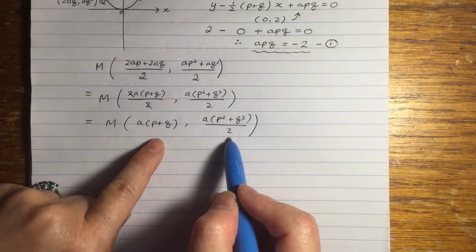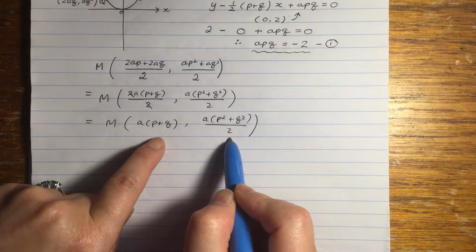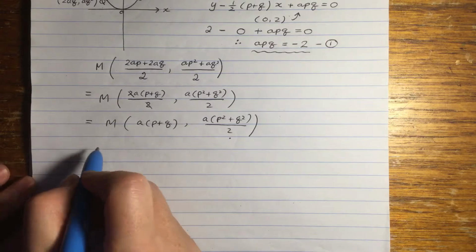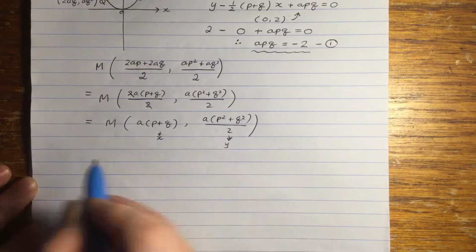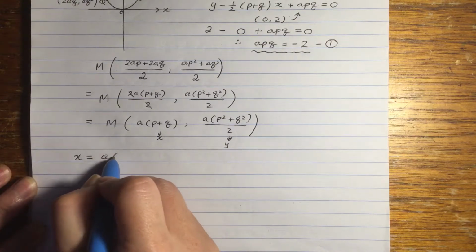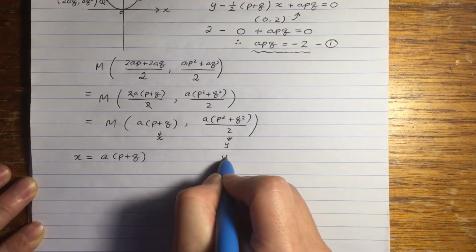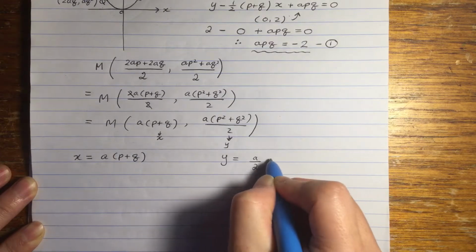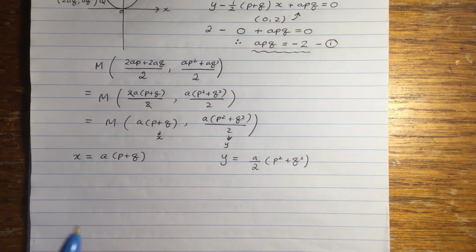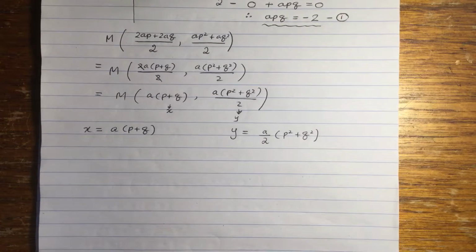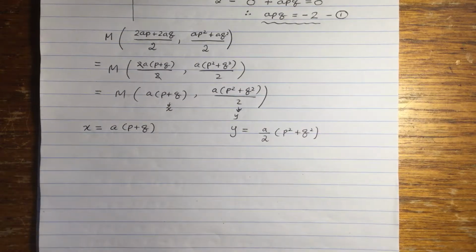Now, these we can use as parametric equations. So this is x and that's y. So x equals a(p plus q), and y equals a over 2 times (p squared plus q squared). I'm just going to write it like this. So we've got two parametric equations, and our aim is to use these parametric equations to find the locus, which is in terms of x and y, the Cartesian equation.